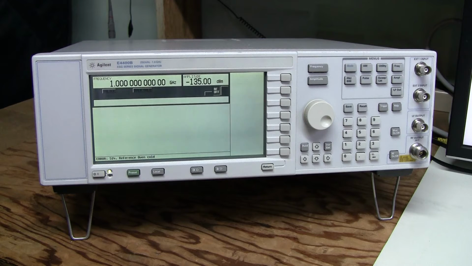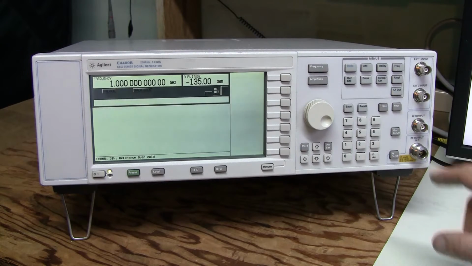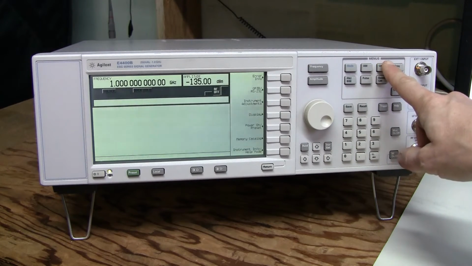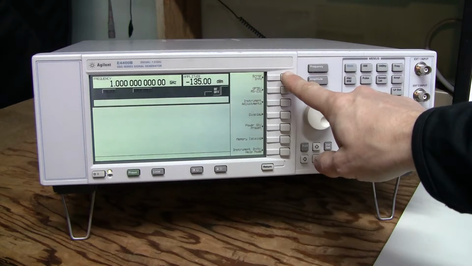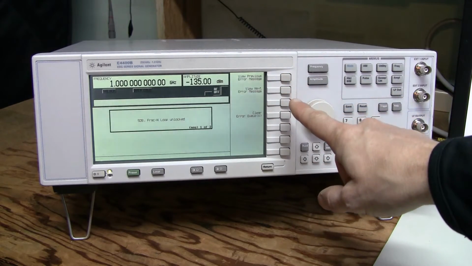So this thing keeps it warm while plugged in, but if you don't plug it in for a while, then the first time you do, it shows this error. After the oven warms up, we can clear the error and it should be fine. Let's see, how do I clear this error? There you go, error info.